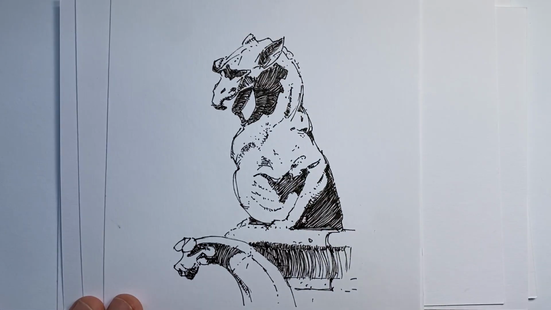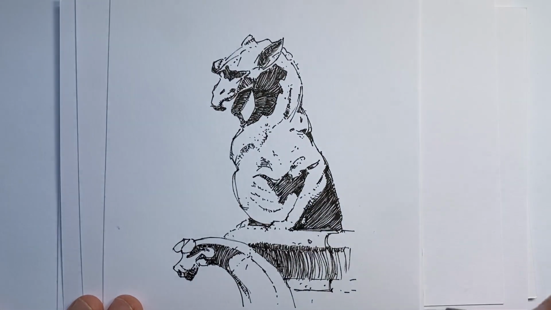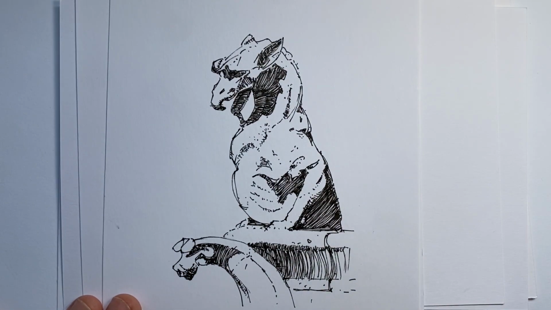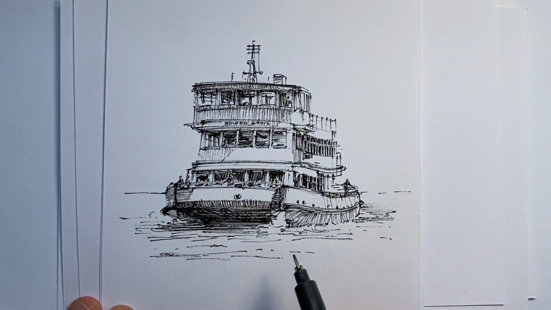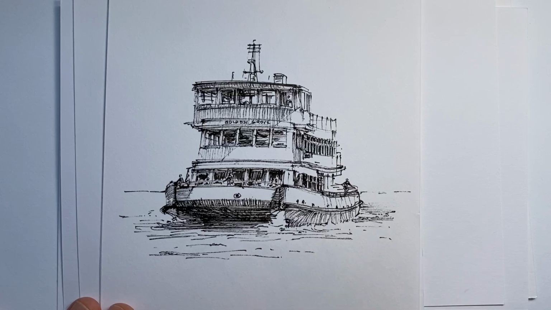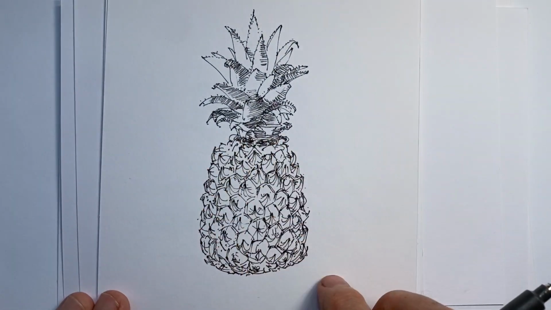The marks also create a sense of weathered stone and of deep shadows that also reveal the form of the statue. What about water? How do we draw the detail of water in a moving ferry? How do we draw the detail in a pineapple?